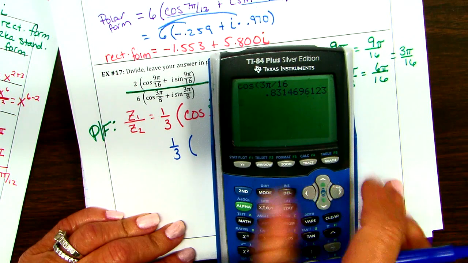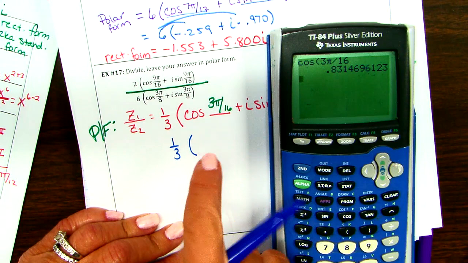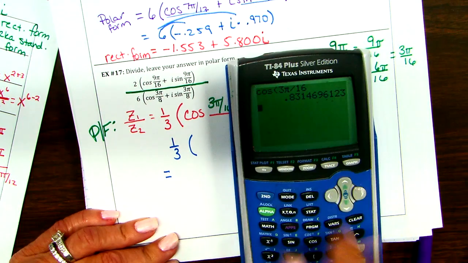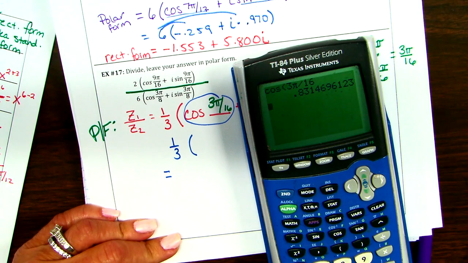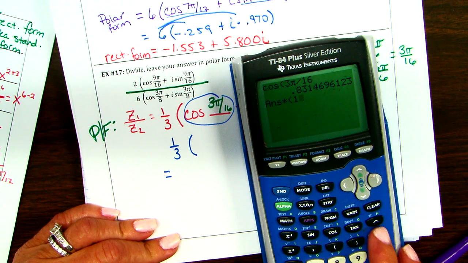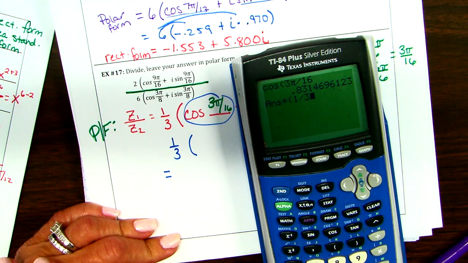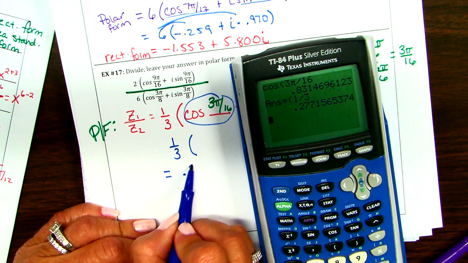And then actually, let's just go right to the answer. I mean, feel free to write it here. I'm going to skip right to the answer because I have this number on my screen. Then I just multiply it by 1/3, in parentheses. Make sure you put a fraction in parentheses when you're multiplying. And I would get 0.277.